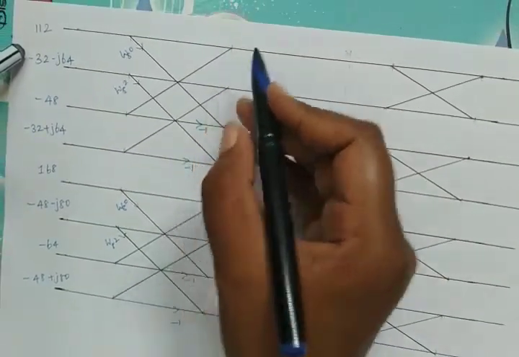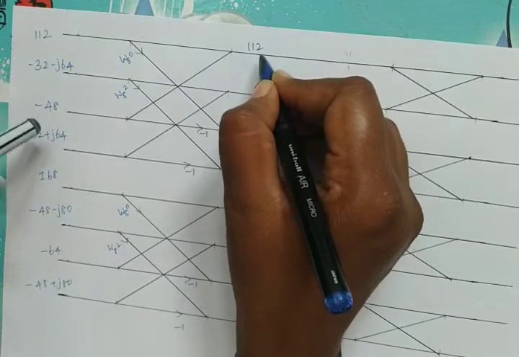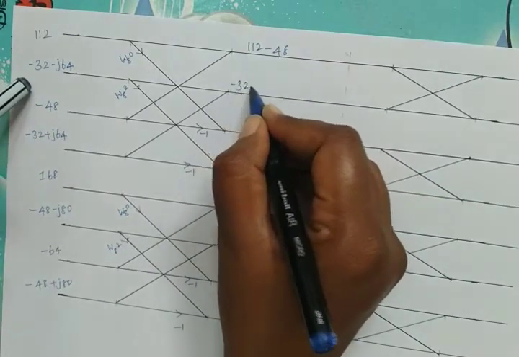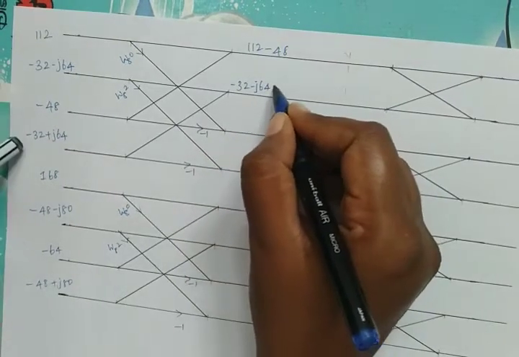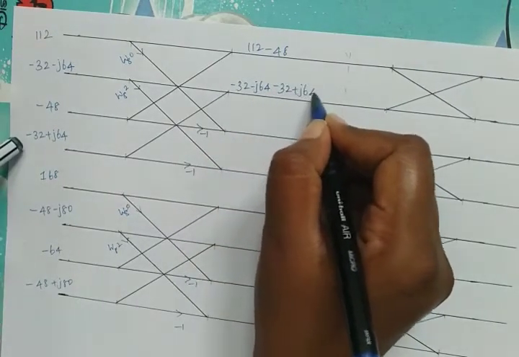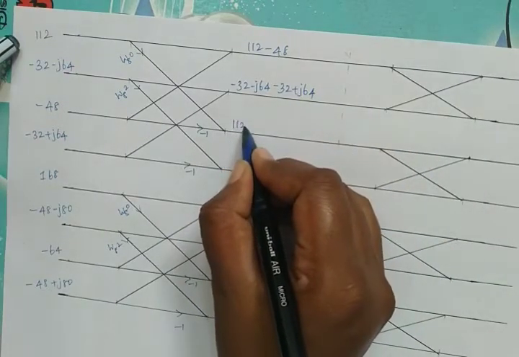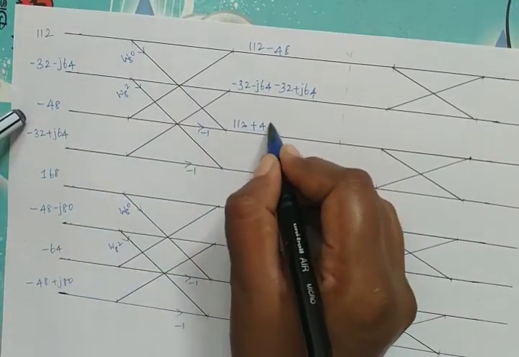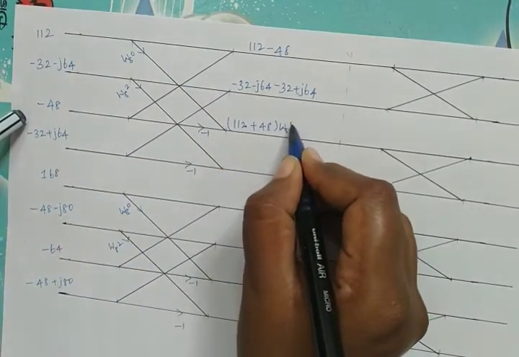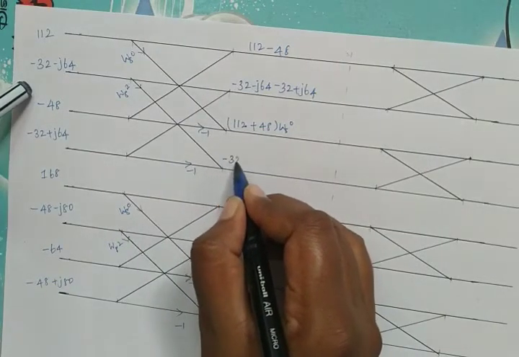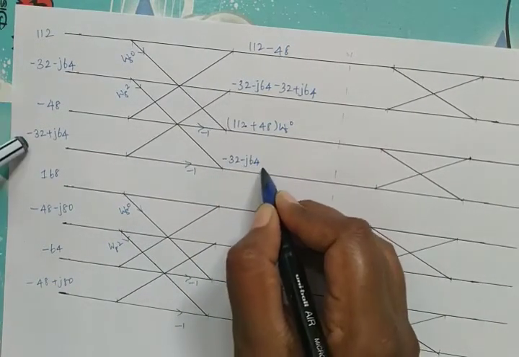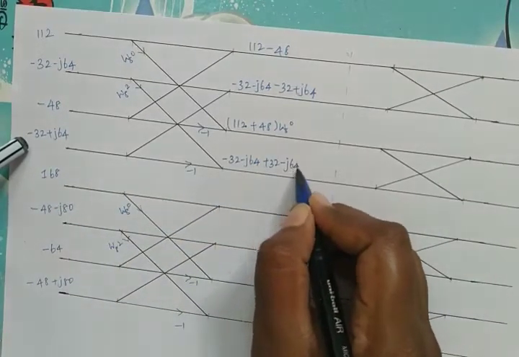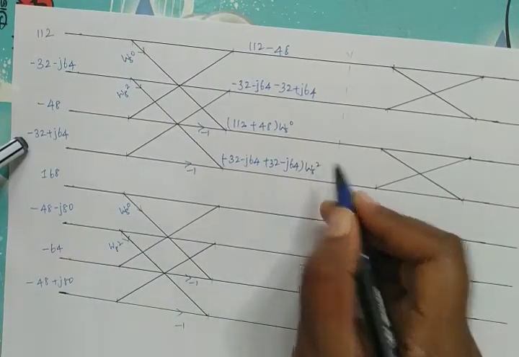Here we have 112. So 112. Then minus 48. Here it is minus 32 minus j 64. Then minus 32 plus j 64. And here it is 112. Then here we have minus 48. So minus into minus plus 48 into W8 power 0. And here it is minus 32 minus j 64. And here it is minus into minus plus 32, plus into minus minus j 64 into W8 power 2, the middle factor.